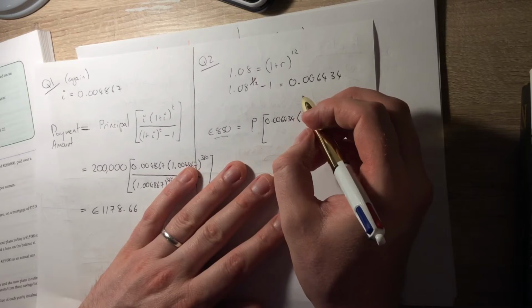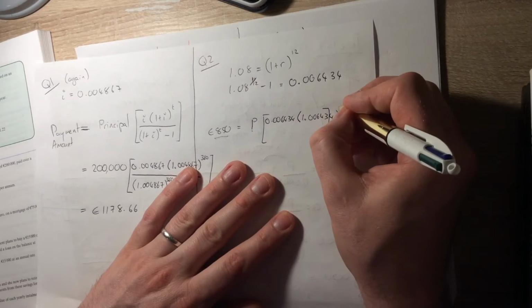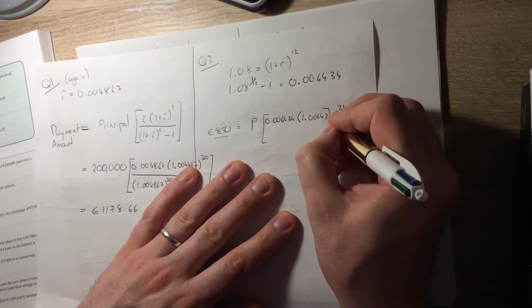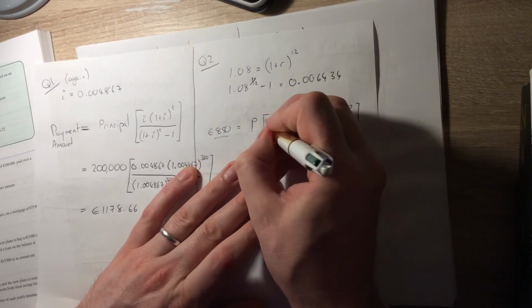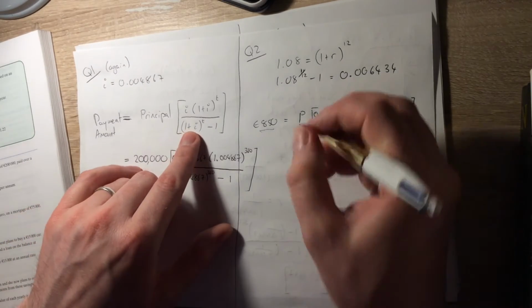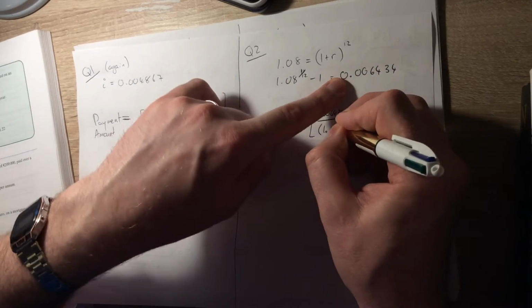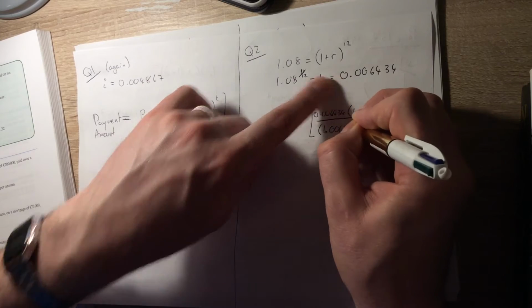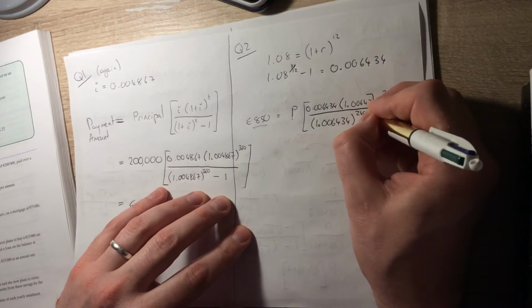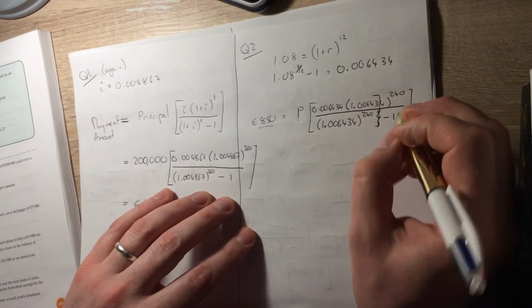Well, she is paying for a 20-year mortgage, so that is 240 months of repayments. Sorry, I put that in the wrong place. All divided by 1 plus the interest rate, 1.006434, to the power of, again, 240, minus 1.